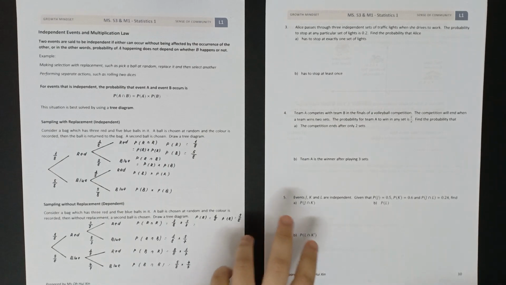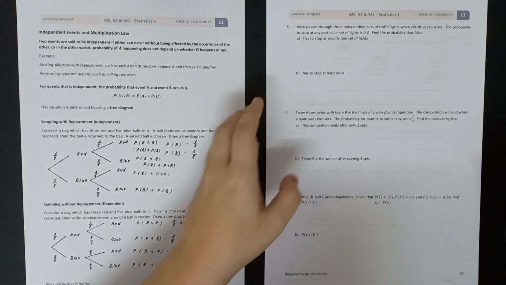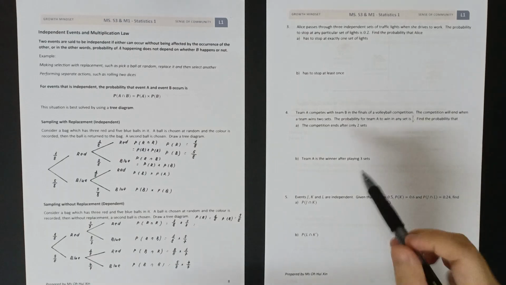Okay, so Alice passes through 3 independent sets of traffic lights when she drives to work. The probability to stop at any particular set of lights is 0.2. Find the probability. Okay, so this is the same thing. So identify first whether this is an independent one or not.